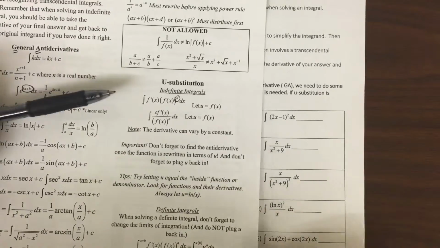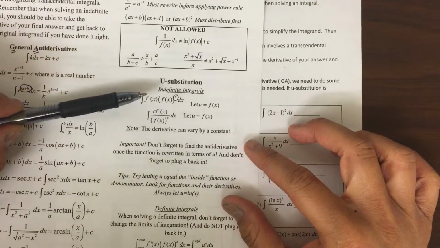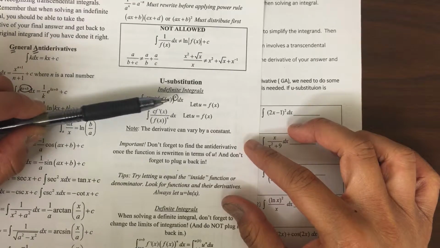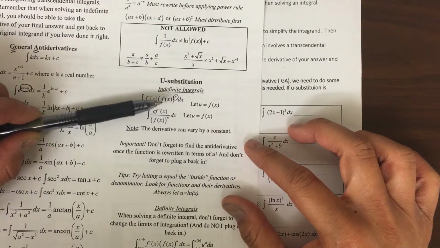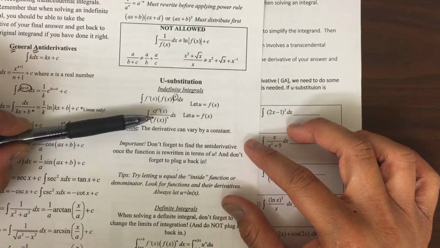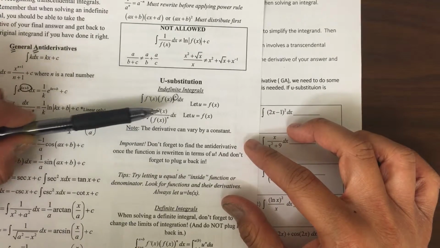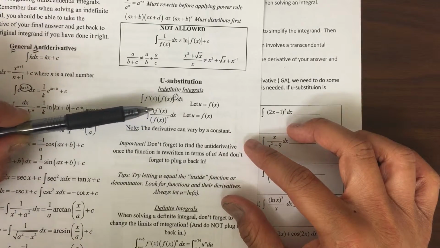So when you use u sub, make sure that there is a pattern, right? The function outside is the derivative of the inside, or the function on top is the derivative of the function inside a function that's below the fraction bar.